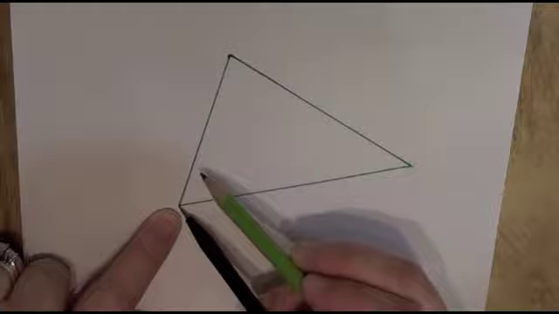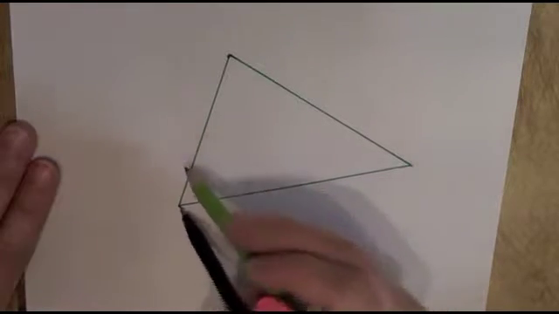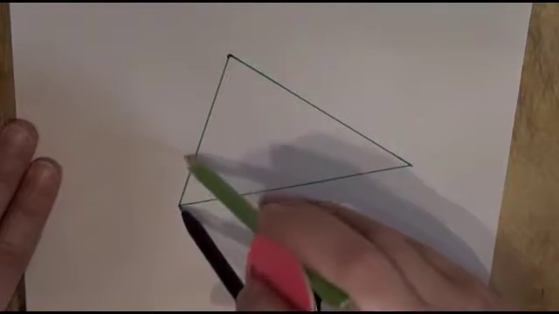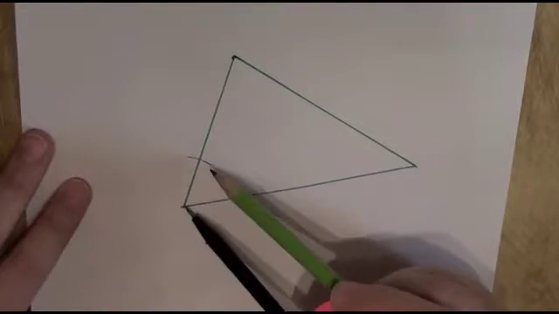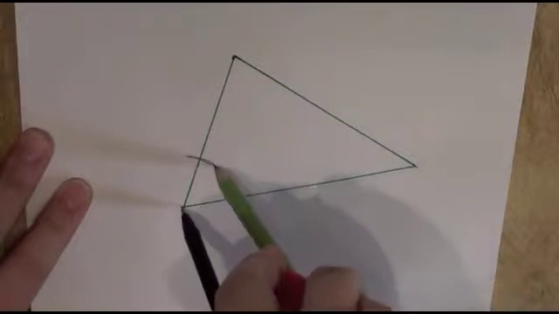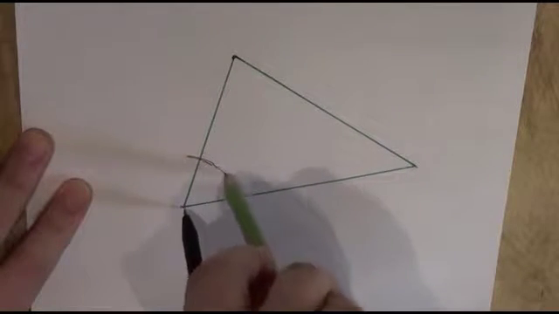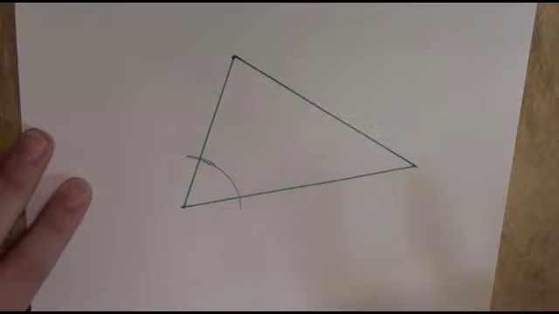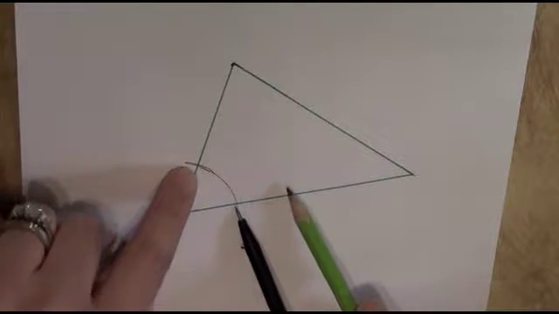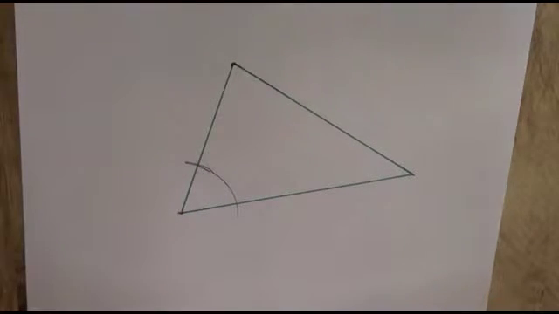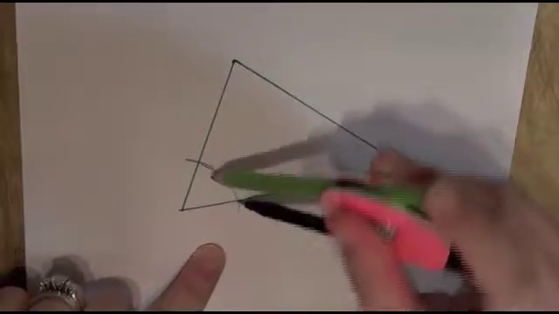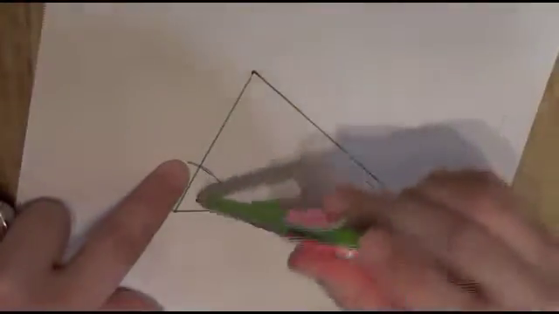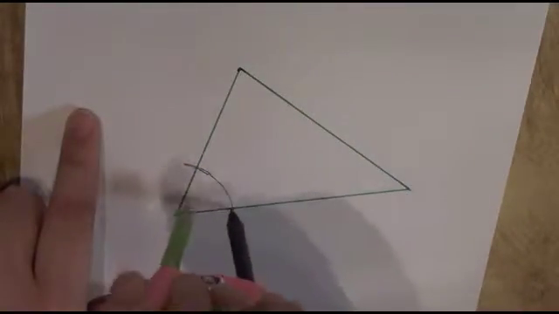So first thing, put the center of your compass on one of the vertices and draw an arc. Be real careful. I actually ripped a hole in my paper that time. So there we go. And the points where they cross now become the center of the compass. You can change the size, make it bigger, make it smaller as you like, as long as it's over half the distance to the other side. So here we go.